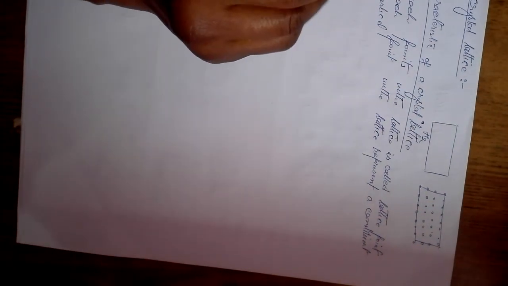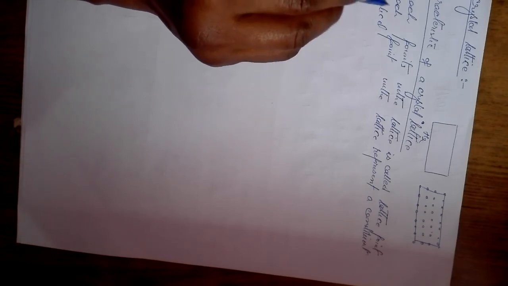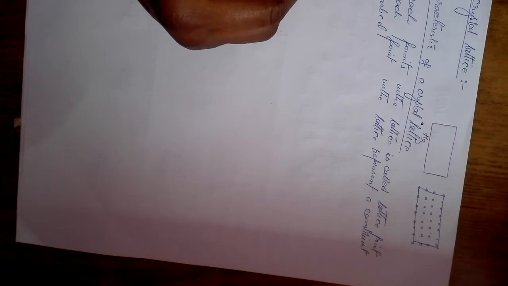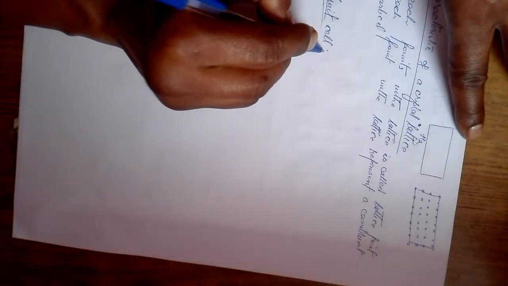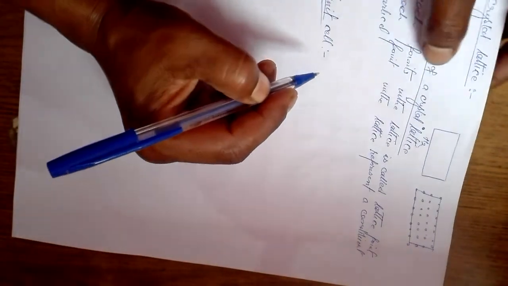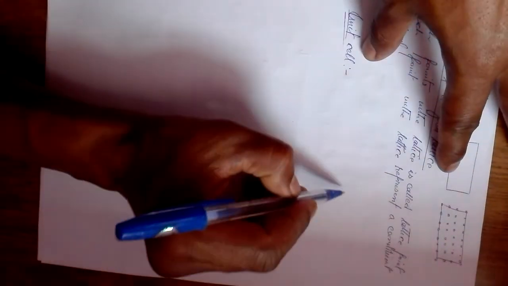You got that? Okay. After having studied the crystal lattice, there is another term that we need to know while studying this solid state chemistry. That is a unit cell. A very important point that you have to keep in mind while studying this solid state chemistry, unit cell. Okay, let's take a look.